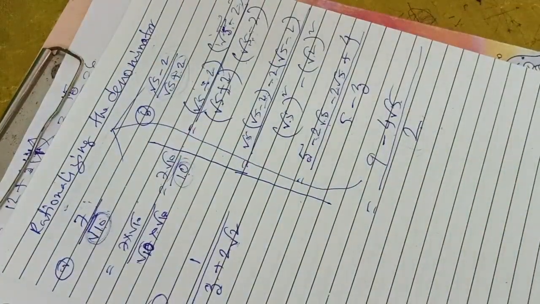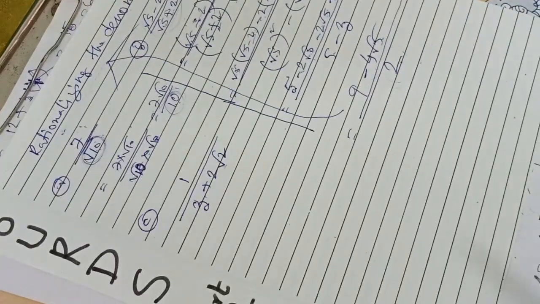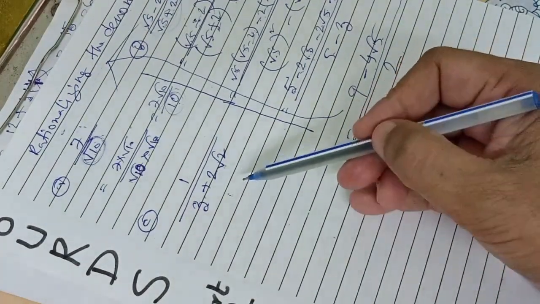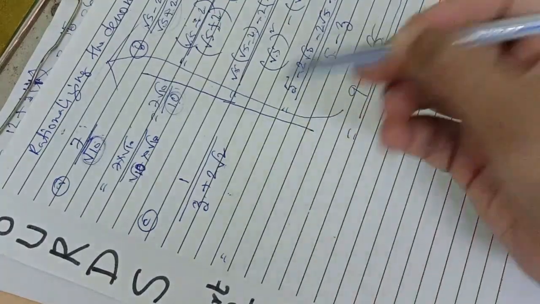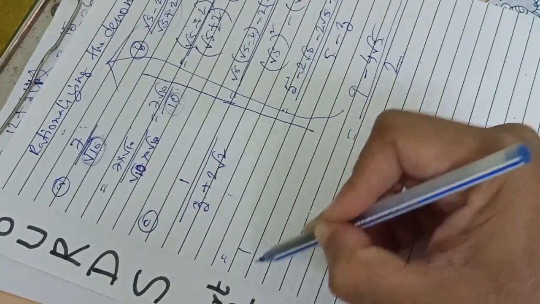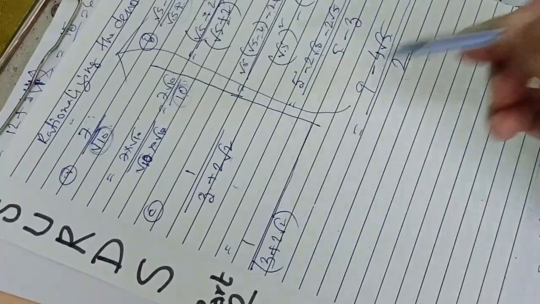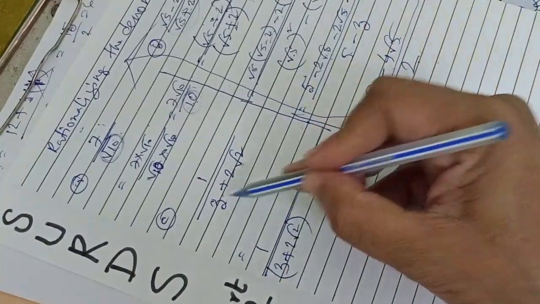Now, one more question I have selected for you. This is the question. You can see here. So, let us solve it. The same way, 1 by 3 plus 2 root over 2 I am writing. Same way I am writing it.